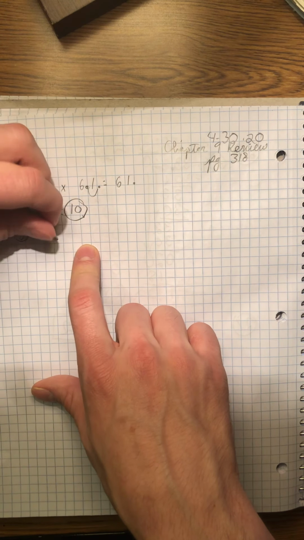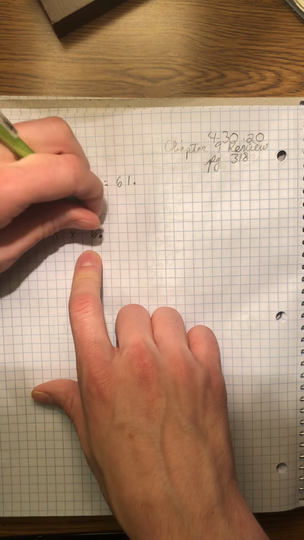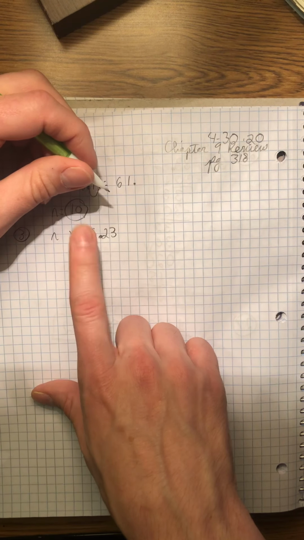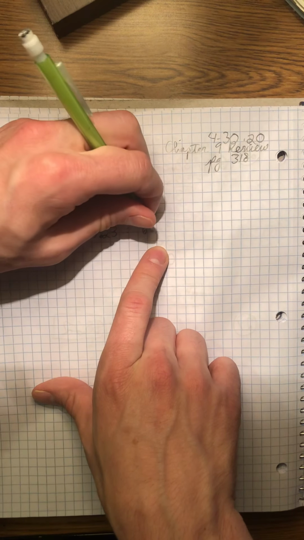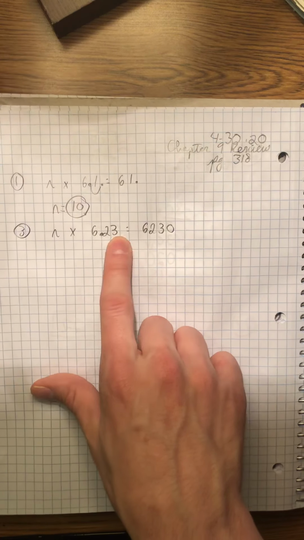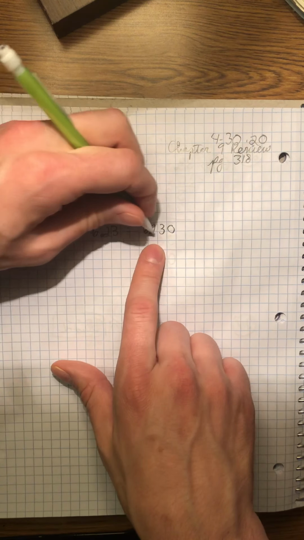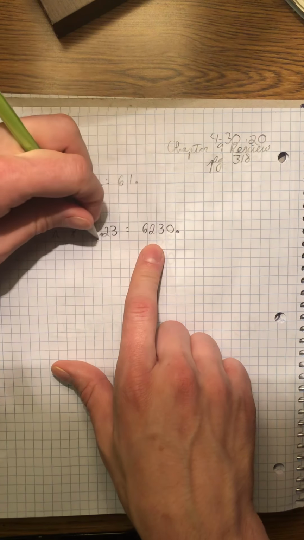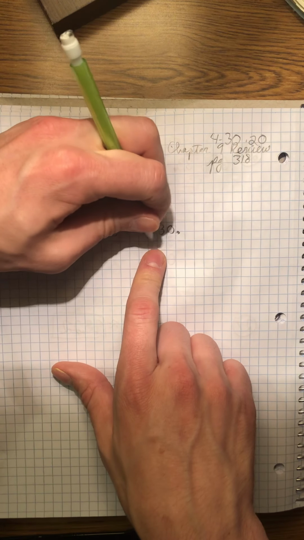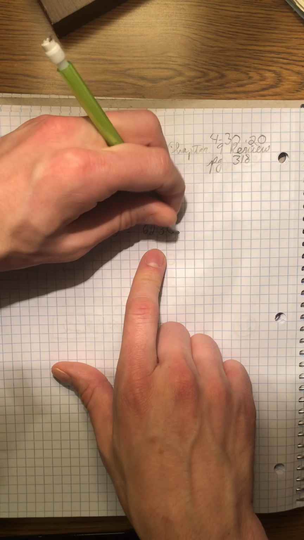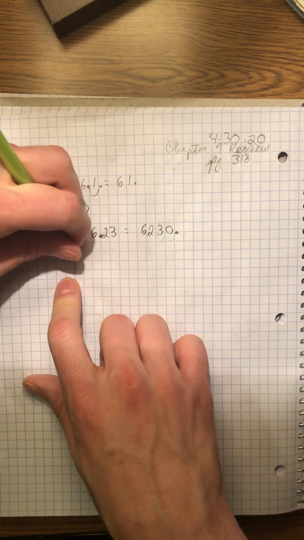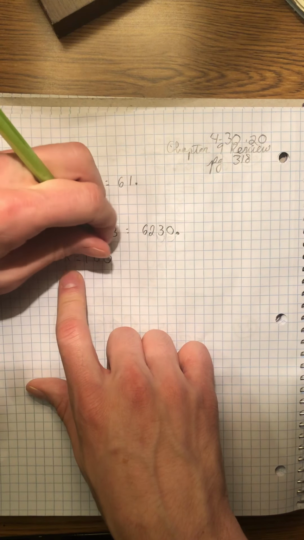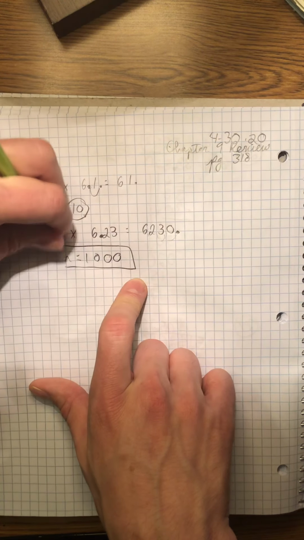Three is n times 6 and 23 hundredths equals 6,230. So let's look here. The decimal moved from here to here. It moved 1, 2, 3 spots to get there. So n has to have 3 zeros, so that's 1, 2, 3 zeros. N is equal to 1,000.